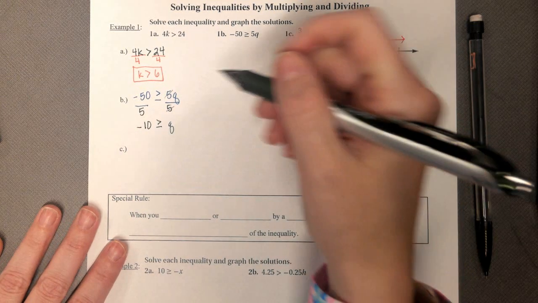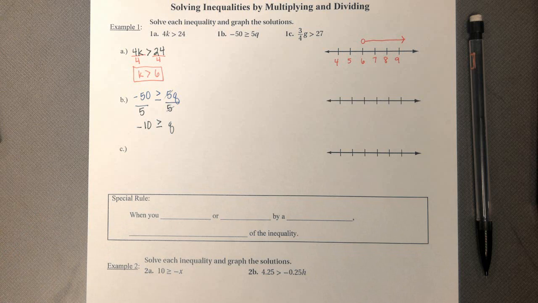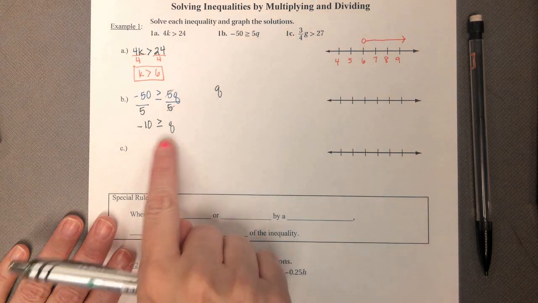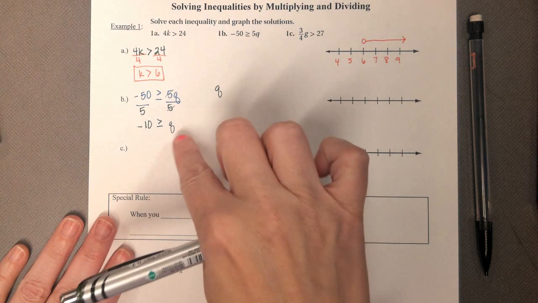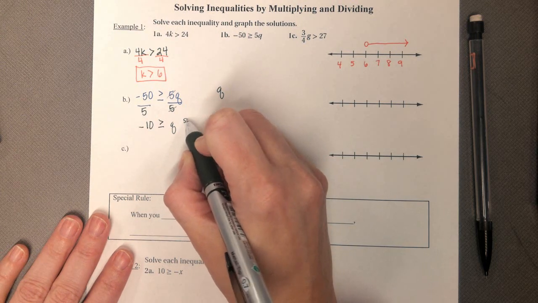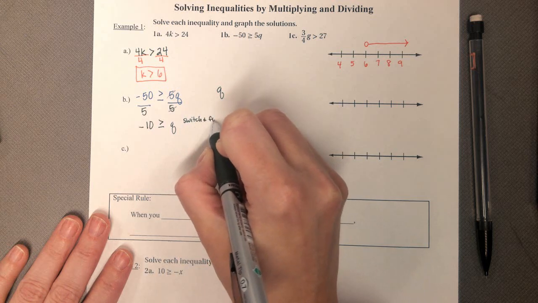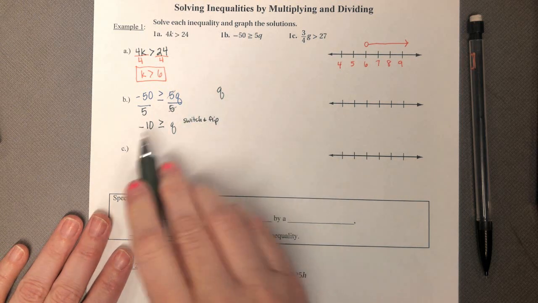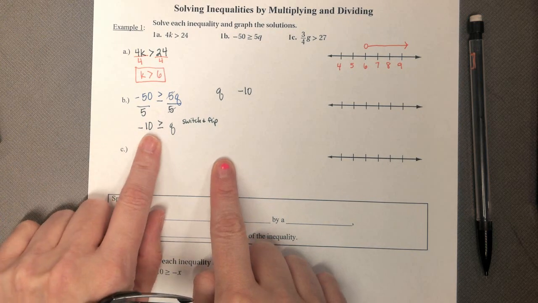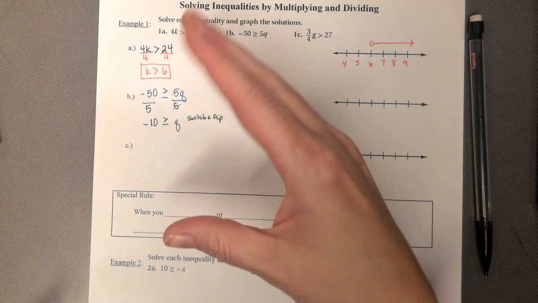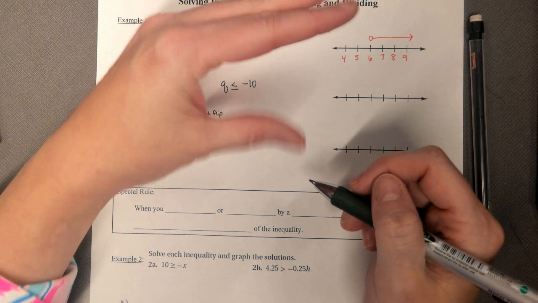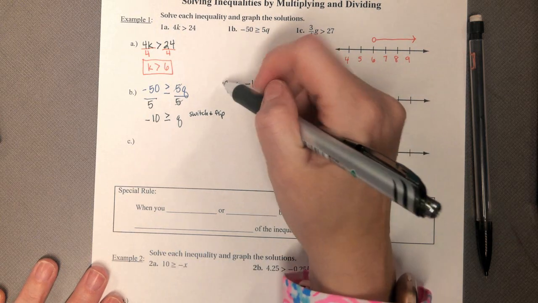Negative 10. Great. Now, when you are writing this out, if you have Q on the right side and you want to put it on the left side, this is where you're going to switch and flip. So Q is going to go on the other side, negative 10. So if you flip that, see how the alligator is eating the negative 10? Chomp, chomp, chomp. It still wants to chomp on the negative 10, so it still has to be that way. That's why you flip it.